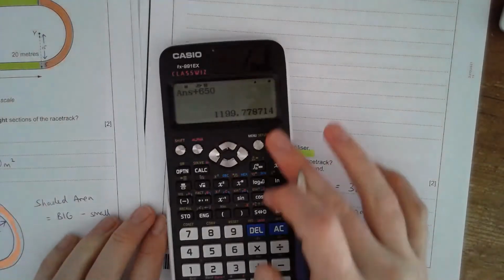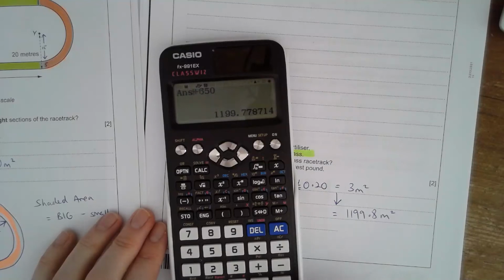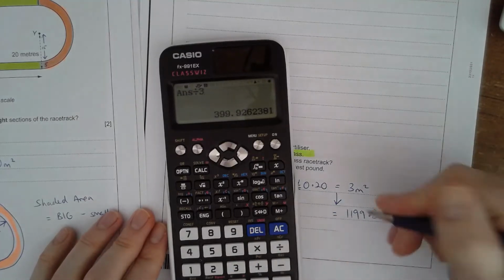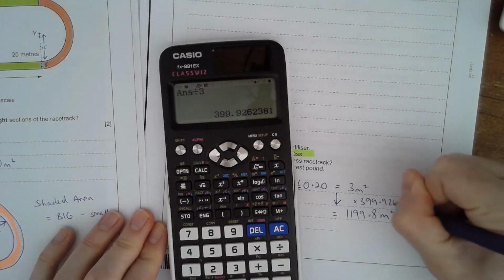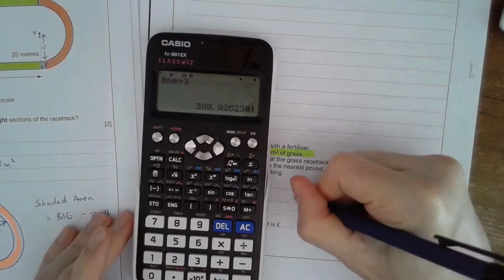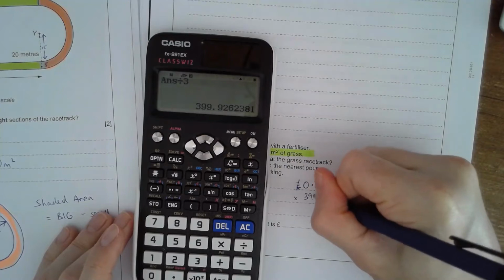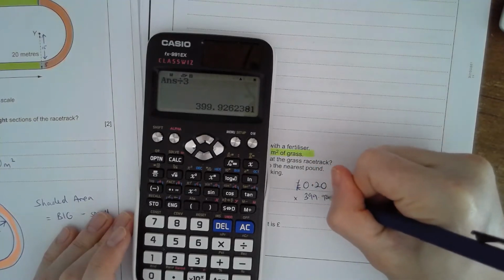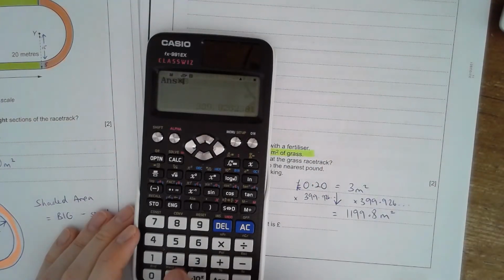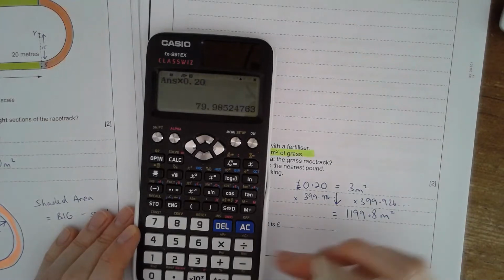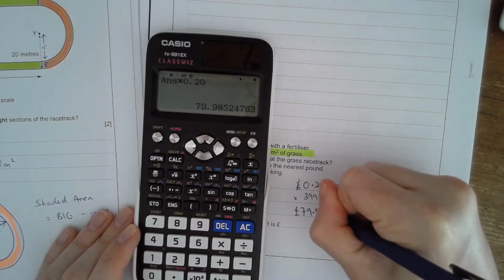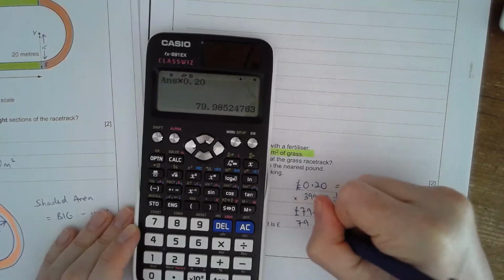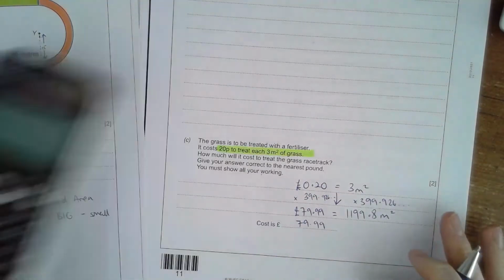Now, using the full answer from here, if I do that answer divided by 3, I've times it by 399.926 and so on. Whatever I do to one side, I need to do to the other. So times by 399.926 and so on. So if I do that answer times by 20p, I get the answer £79.99. Okay, so £79.99, that answer there.